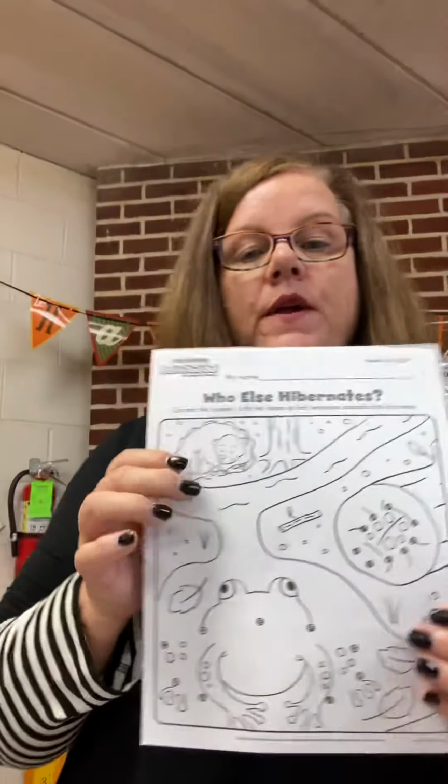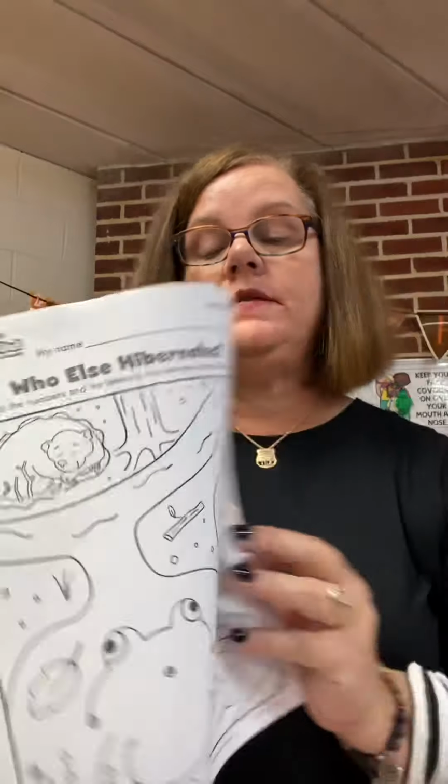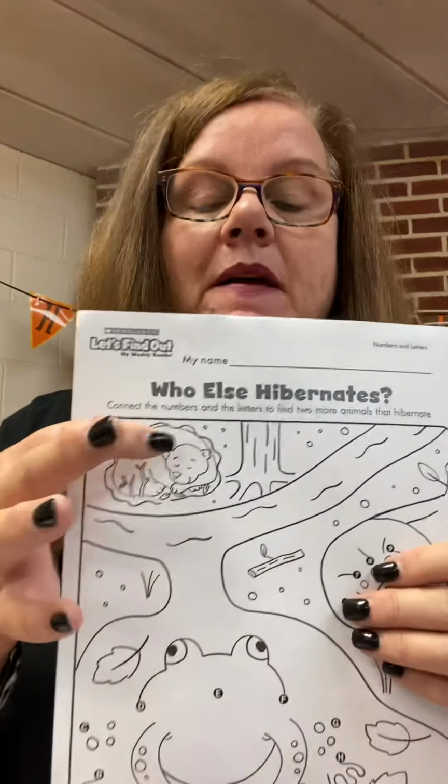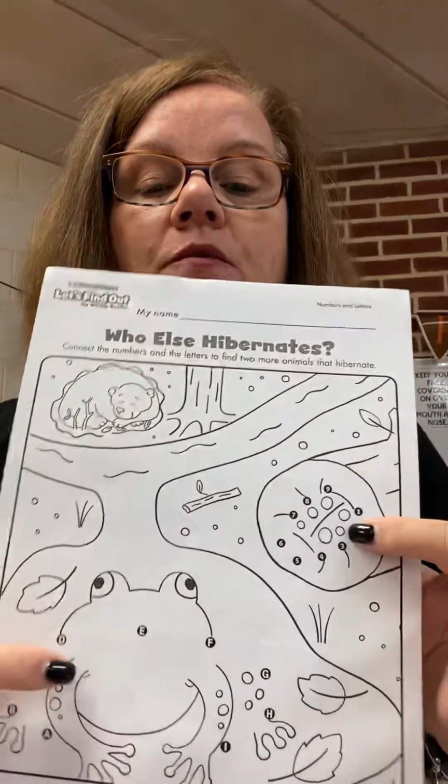And let's start with who hibernates. Who else hibernates? Connect the numbers and the letters and find the 2 animals that hibernate. So you can see we talked about the bear hibernates, but there's 2 other animals here that hibernate. So I'm going to just use my brown because I'm going to finish off my month with my brown marker since that's the color of the month.